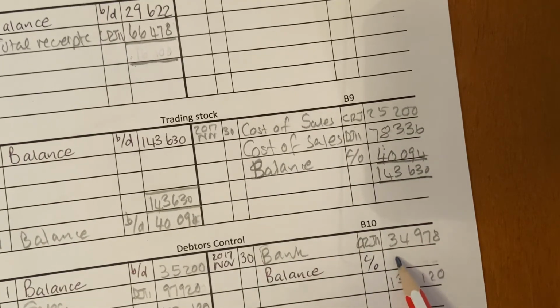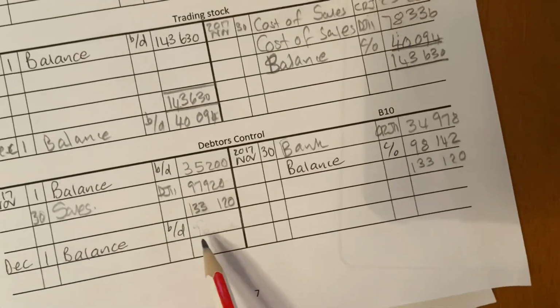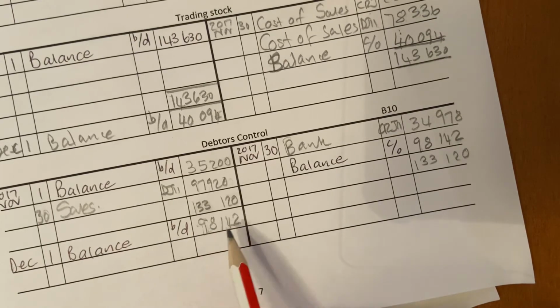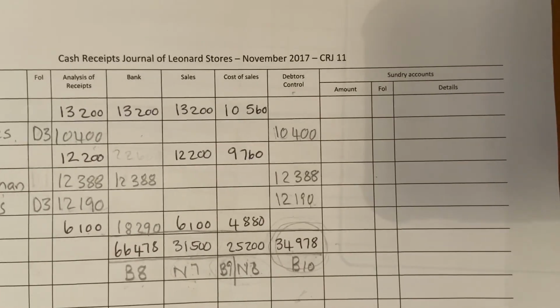Your new balance is going to be 98,142. Last thing to do is your folio number underneath your debtors control column. Gentlemen, so that is posting from the debtors journal and the cash receipts journal for debtors, cash and credit sales, and also payments by debtors.